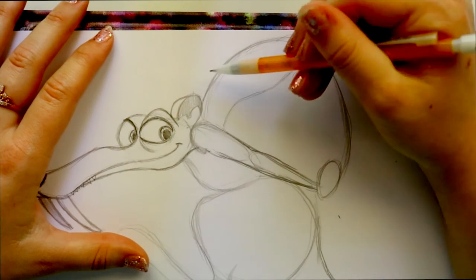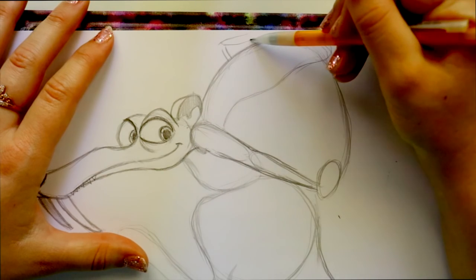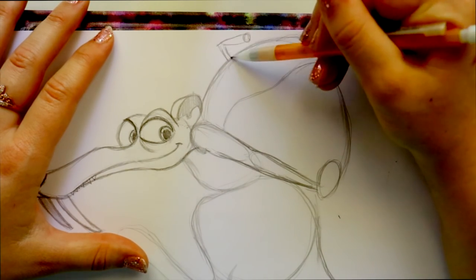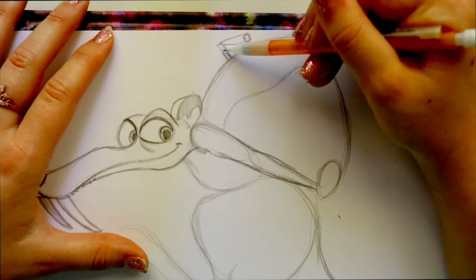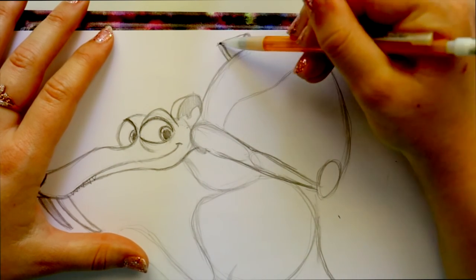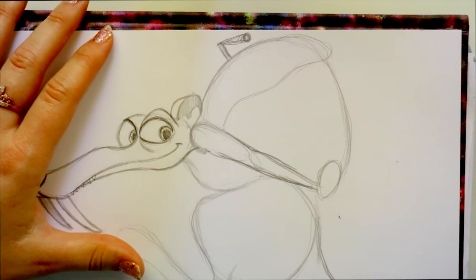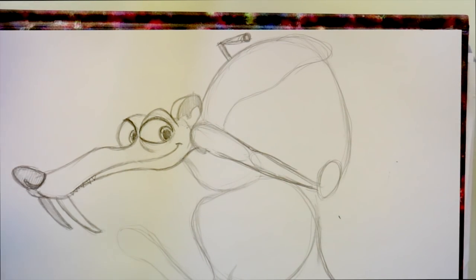Kind of looks like a cupcake. And then I'm going to come on top in the middle, and we're going to give that acorn a little bit of a straw shape. So I made a little rectangle, go outward, outward, and close it off with a circle. There's the stem of the acorn.